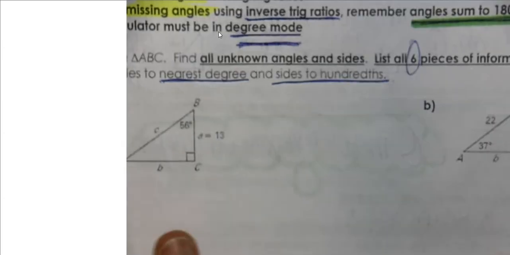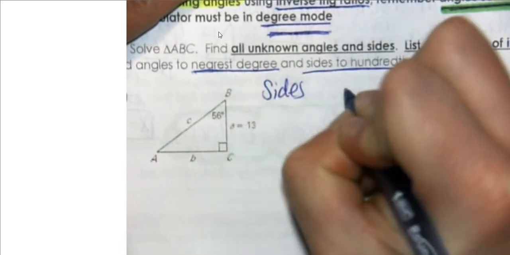So with respect to, let me go ahead and make sure this isn't blurry. So we have sides and we have angles.